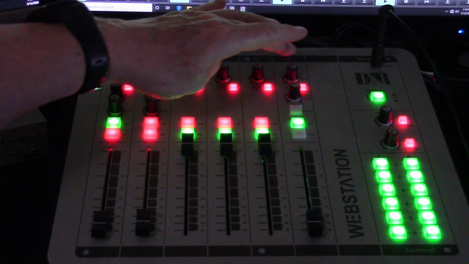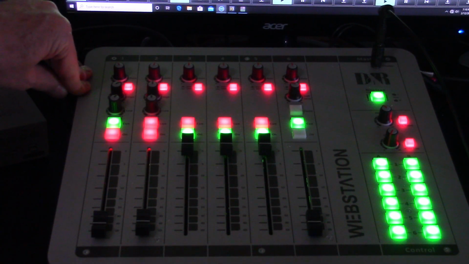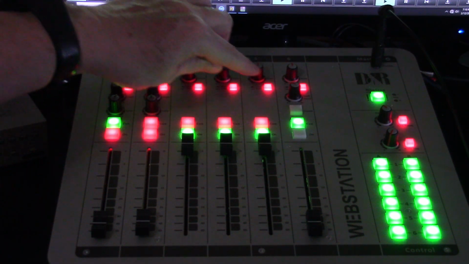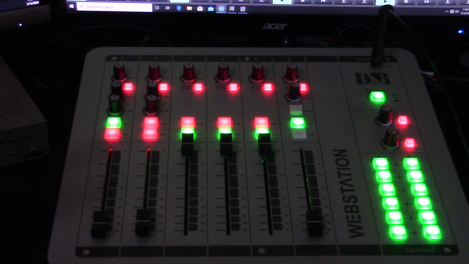These pots up here are all your gain for each channel, and this is the type of input selection that you're using it for. That's basically the layout of the mixer. So what I'll do now is zoom in on the monitor, which is directly in front of the mixer, and show you some of the other features of this mixer.